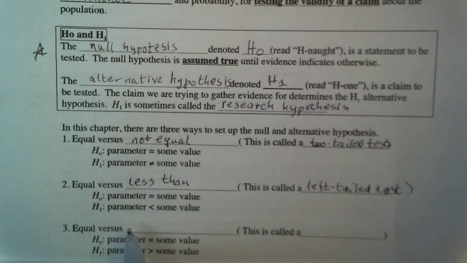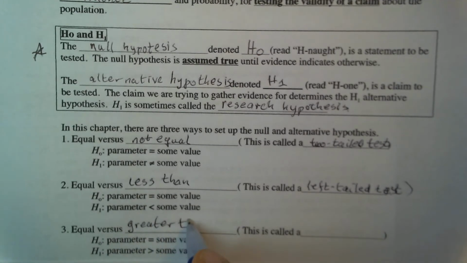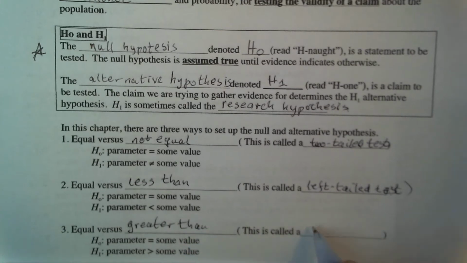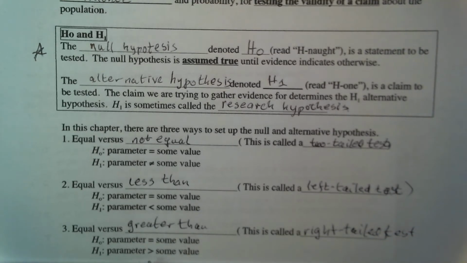The third one is equal versus greater than, and this is called a right-tailed test. Here, H0 is the parameter is equal to some value, and H1, the parameter is greater than some value.